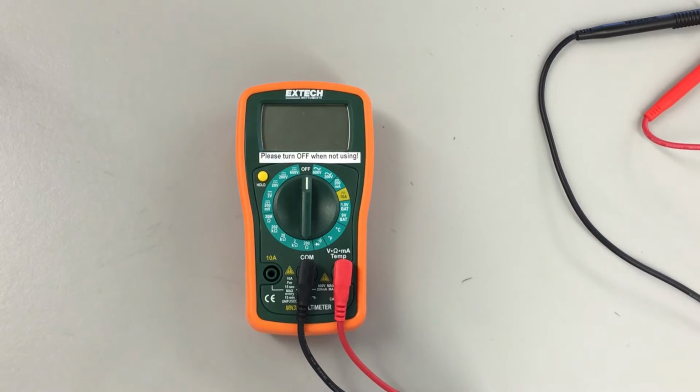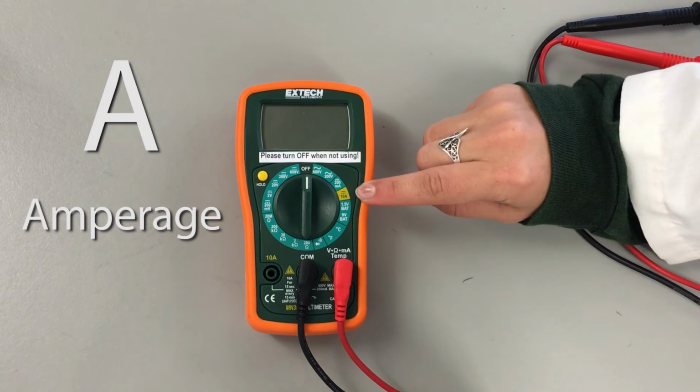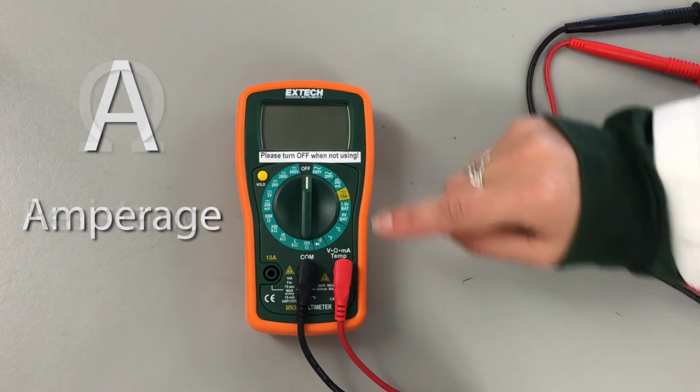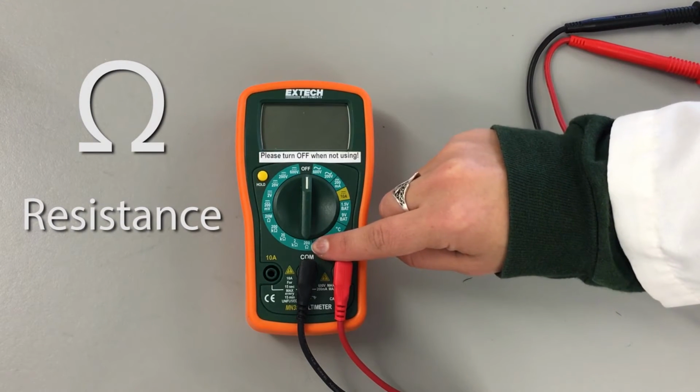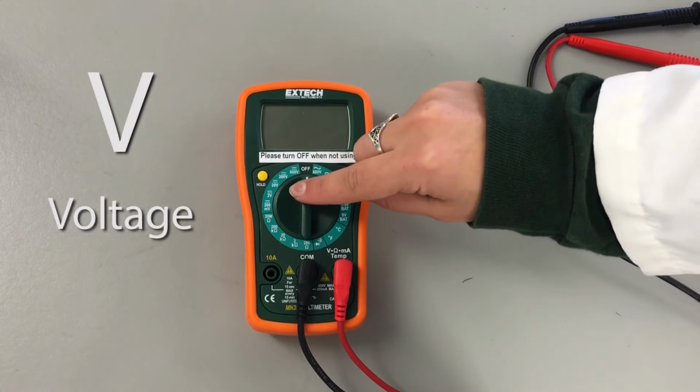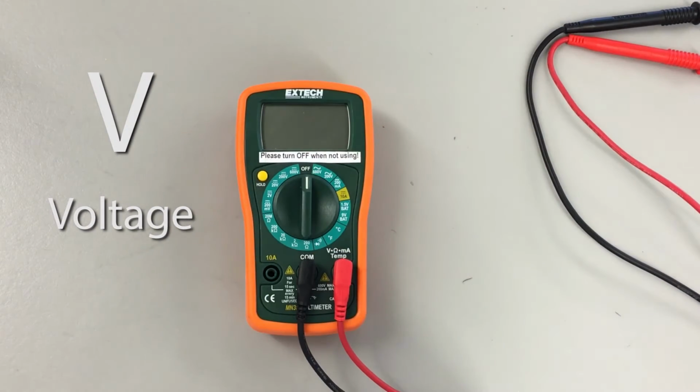The dial shows the different measurements you can take. These include current or amperage, shown here by a capital A, resistance, shown by an omega symbol representing ohms, and voltage, shown by a capital V for volts.